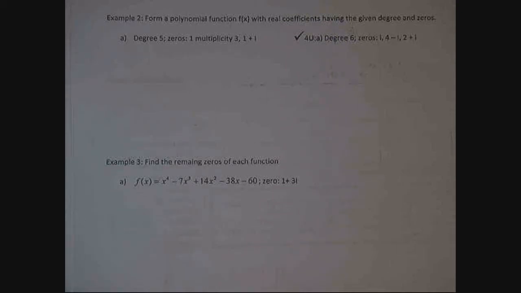Alright, now moving on to example 2 of 4.3. Our instructions for example 2 are to form a polynomial function, f of x, with real coefficients having the given degrees and zeros. Okay, so we know our degree is 5, meaning in total we should have 5 zeros, complex and/or real included. And then I see that some of the zeros I'm given are 1 with a multiplicity of 3.